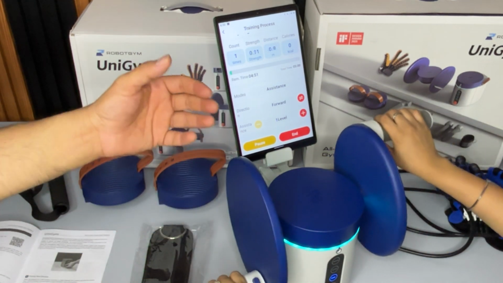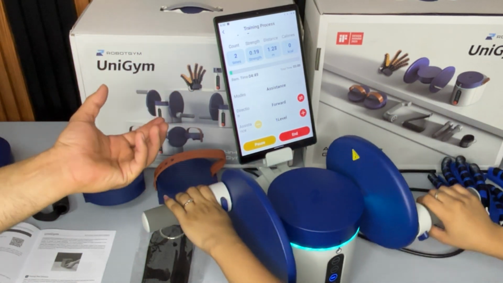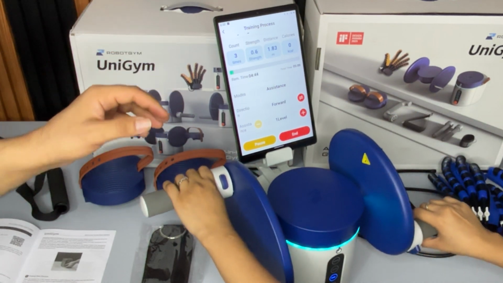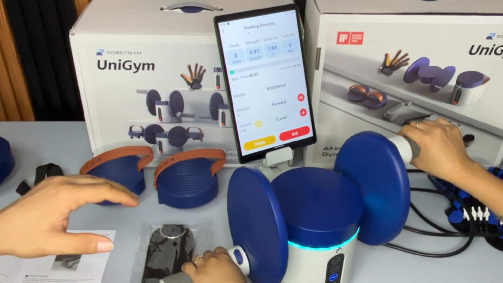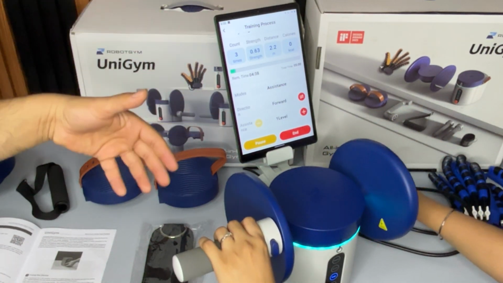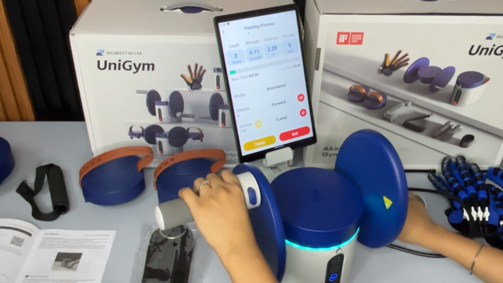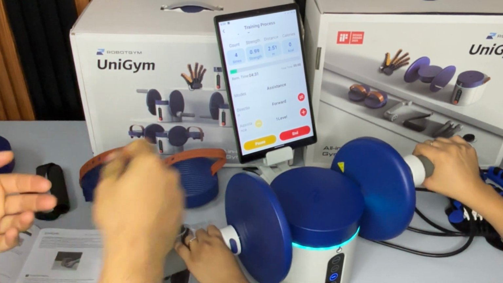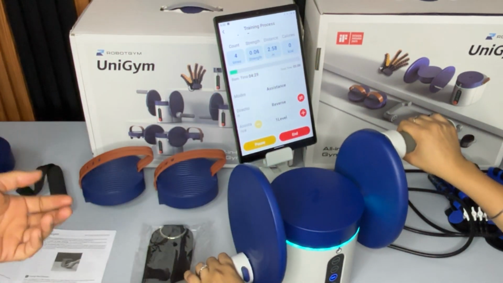The device will provide assistance and support, like a supporter and assistant do, and the little force the ma'am will apply will help to complete the rotation. So this is how the device is assisting and providing support to the patient. The same can also be done in the forward and reverse direction.